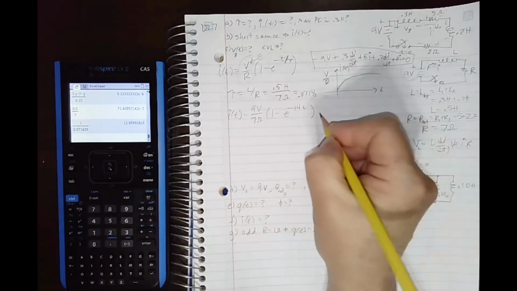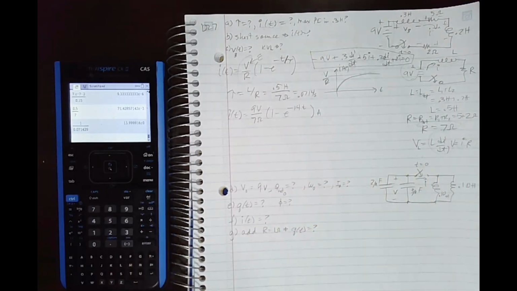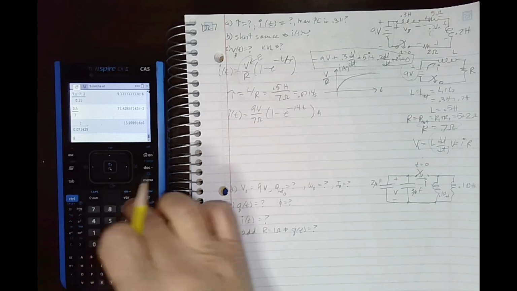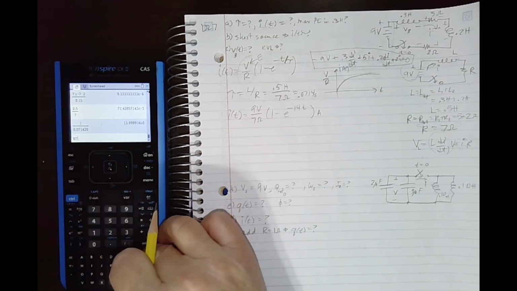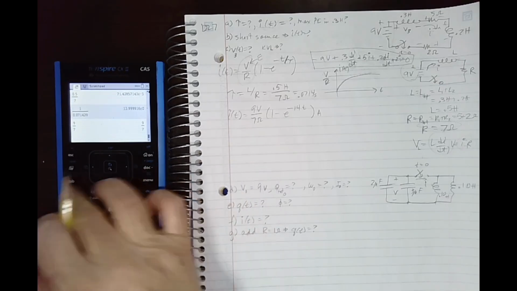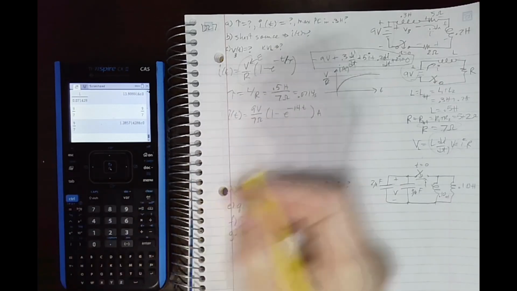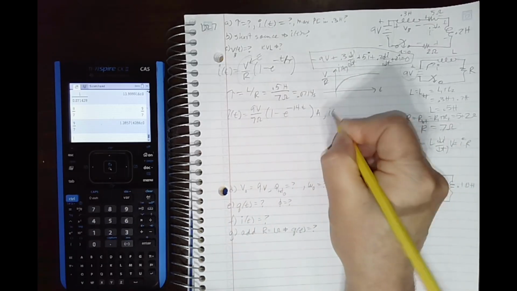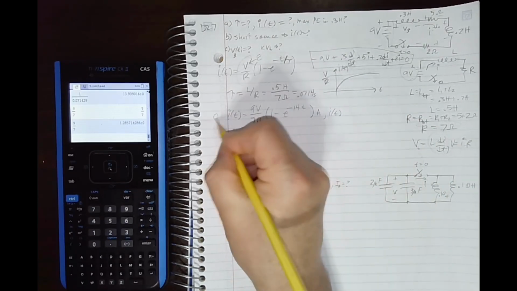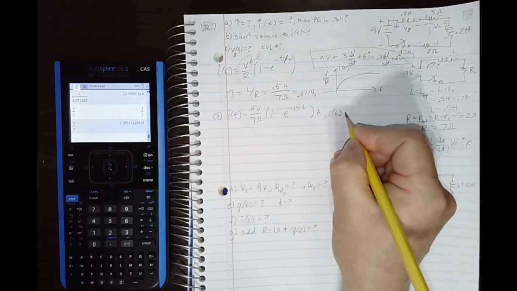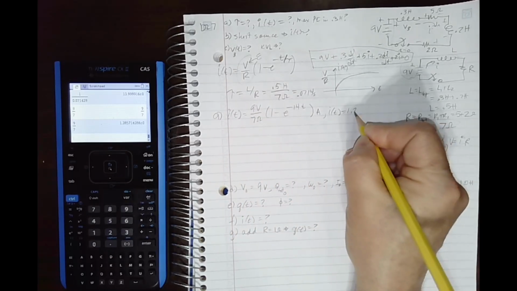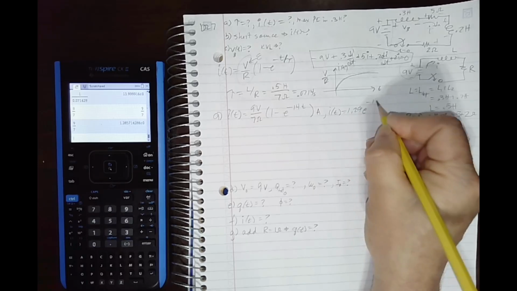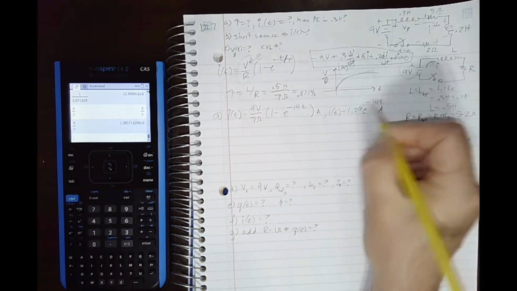And this is in amps, if everything else is in the right units, which looks like it is. And so 9 divided by 7, I guess we can do that in a minute. So I of t for part A is 1.29 e to the negative 14 t amps.